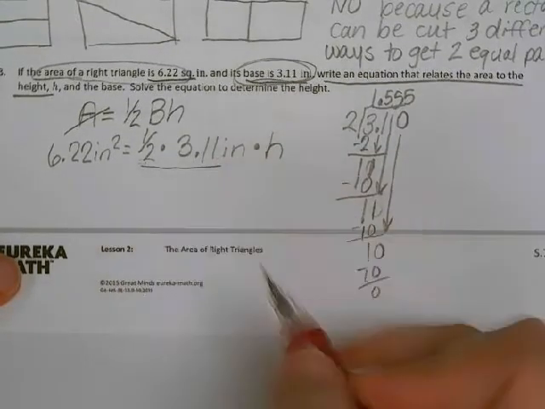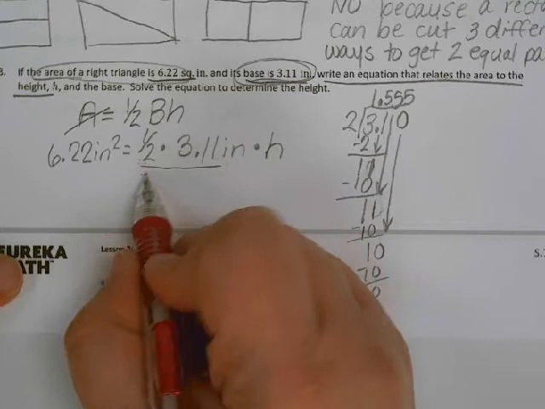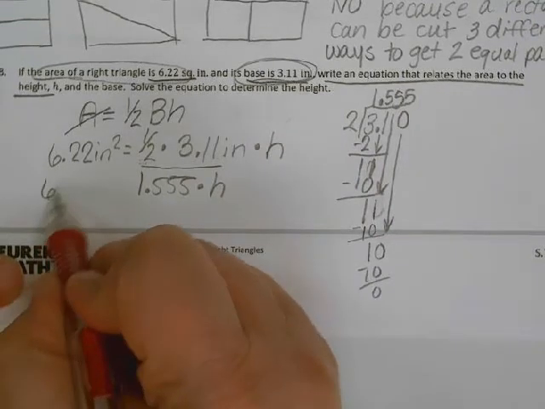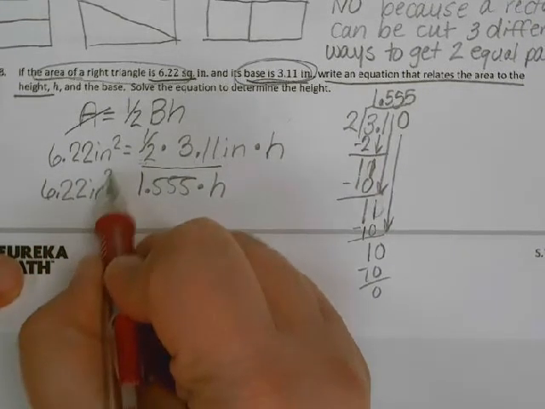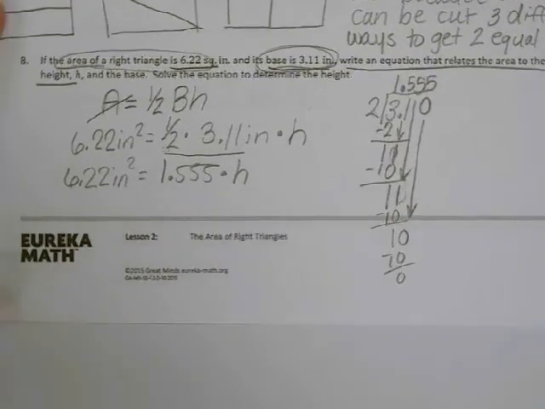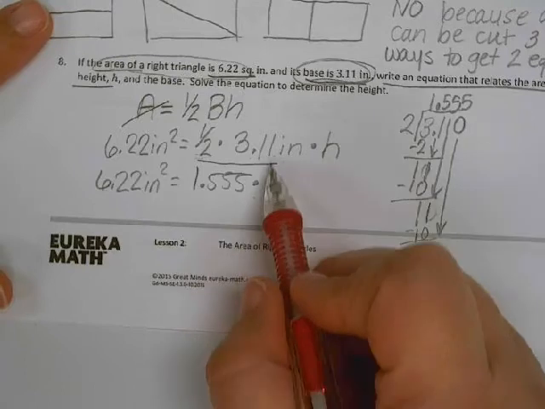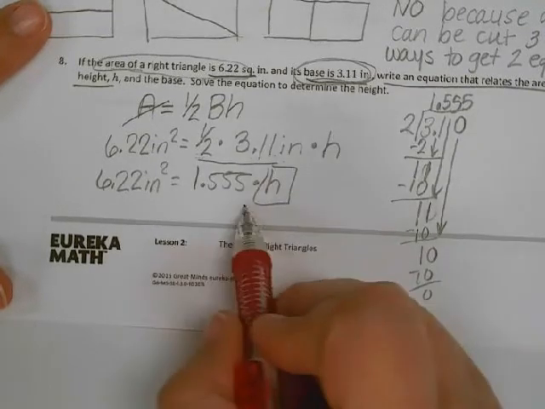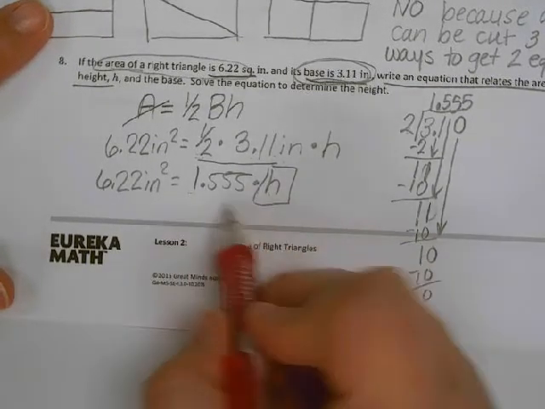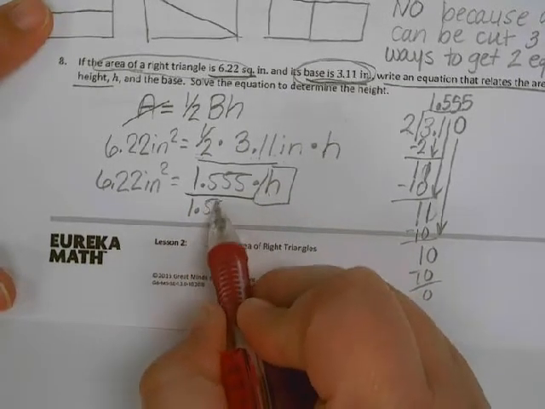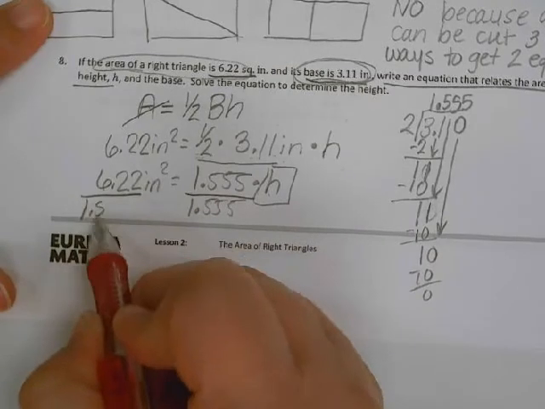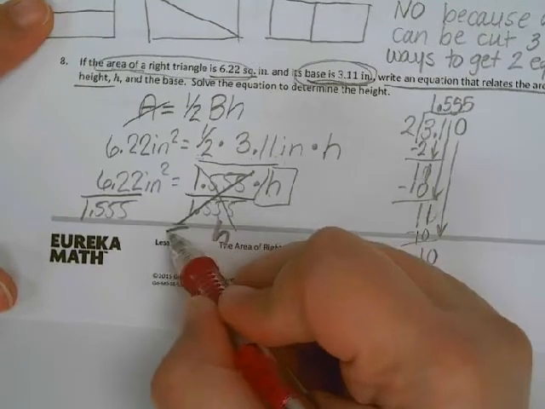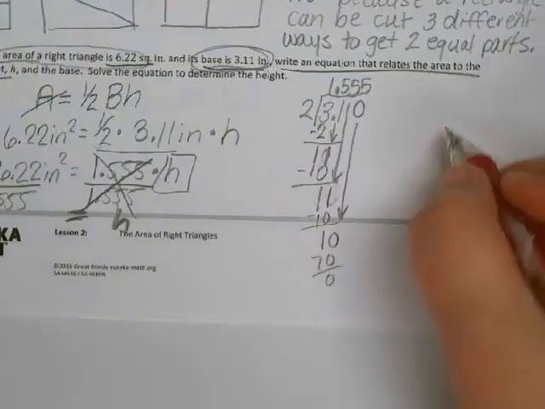So now this becomes 1.555 times h. And this over here has not changed. So now what I need to do is get this all by itself. I have to isolate that variable. So I have to use my inverse operation. So my opposite operation of times is division. So I'm going to divide this side by 1.555 and this side by 1.555. This cancels out, leaving me only with h. But now I have to do this division.